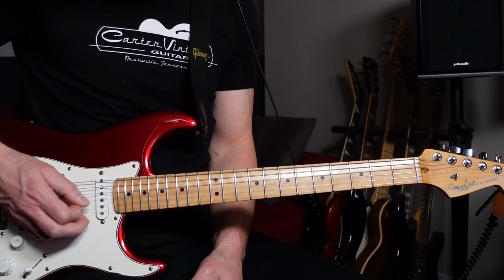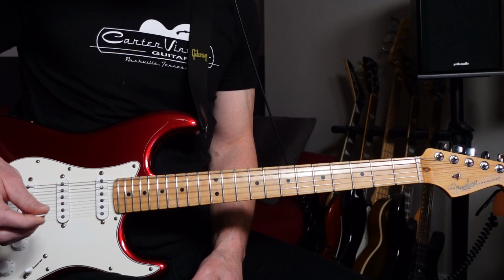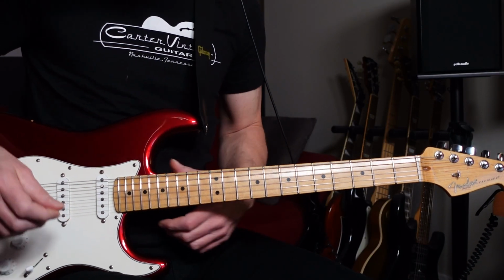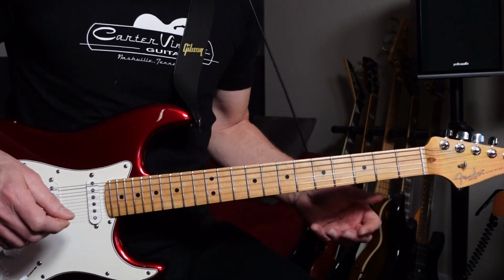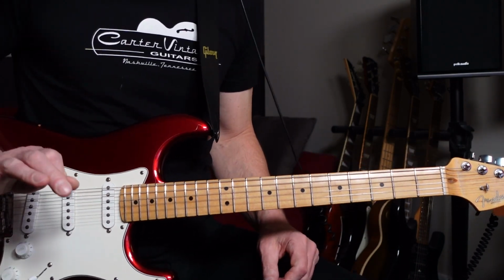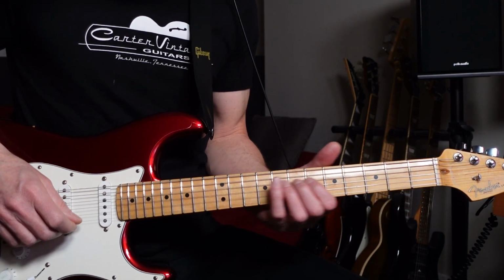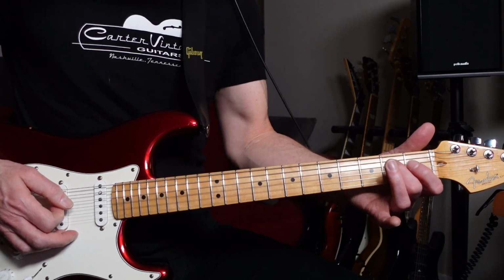Let's go to the second string set now, and that would be over here. We just take it down to the 2, 3, 4 strings. Right there, right? And what we could do is, we'll find the root first. So we're always looking for the E. And the E would be right here.